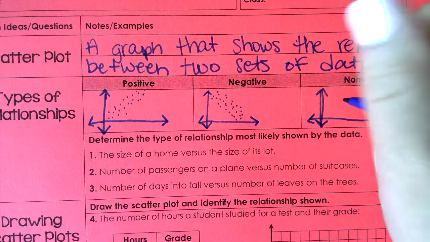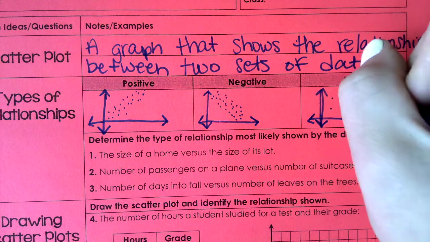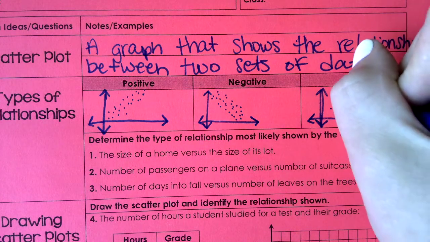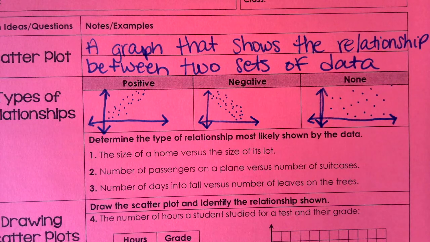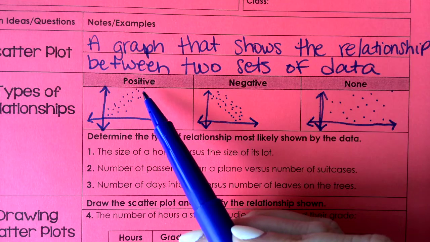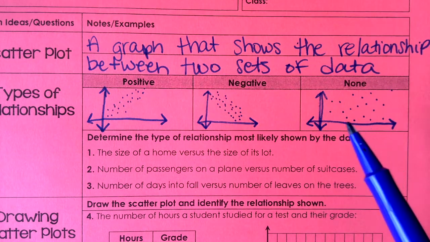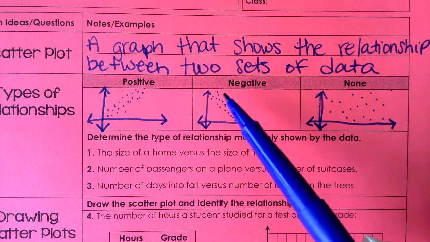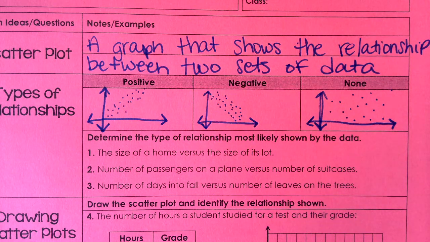None, this is what I call the chicken pox graph because it's just a bunch of points that are graphed, and your graph looks like it has the chicken pox. So if we want to go along with the chicken pox, this could be a rash that's going up and then a rash that's going down. I don't know. I'm trying to help you guys remember them.